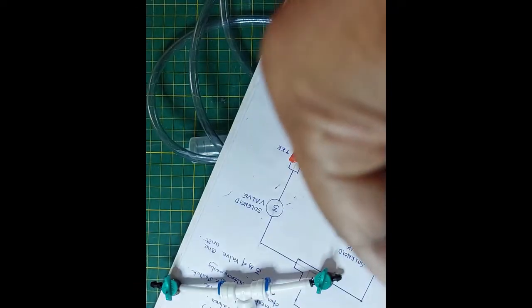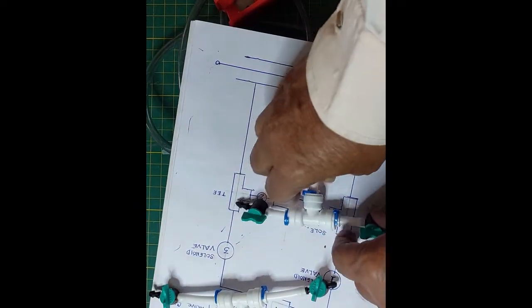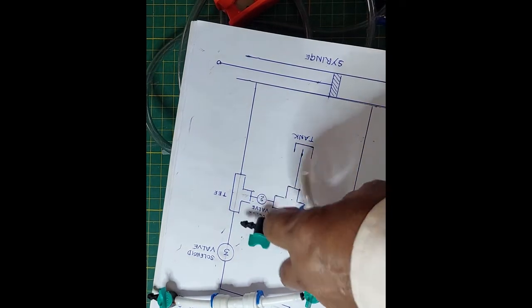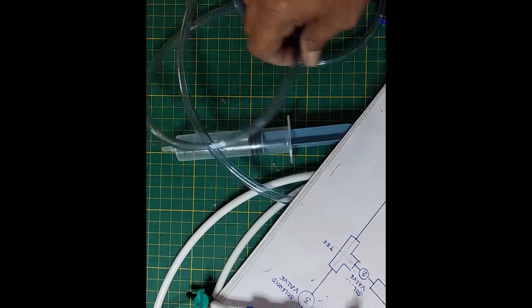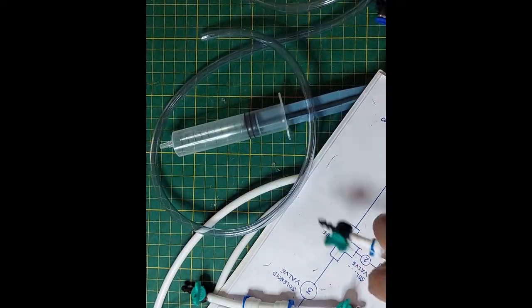There is one more valve. See, I have put two valves. So that is this. So there is one more pipe. It has to go to the tank. So for that you can take any length suitable for draining to the tank.